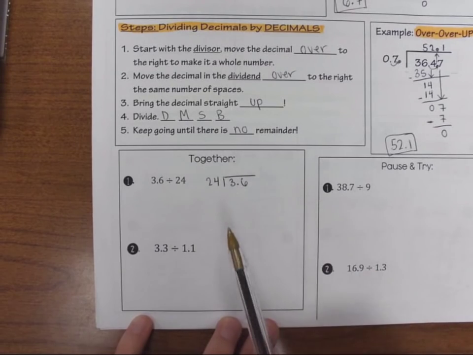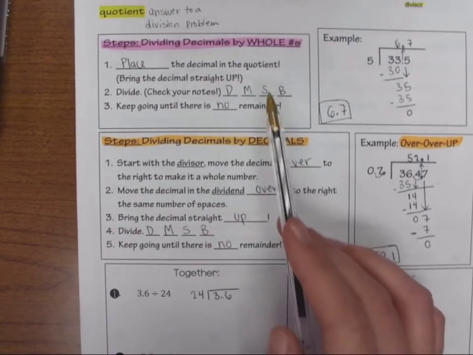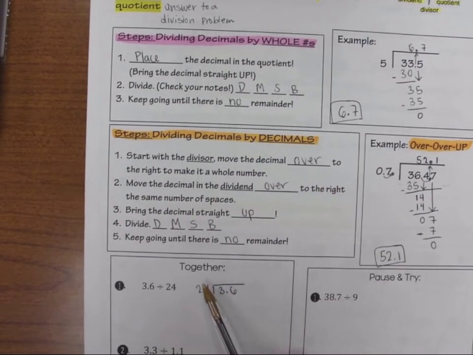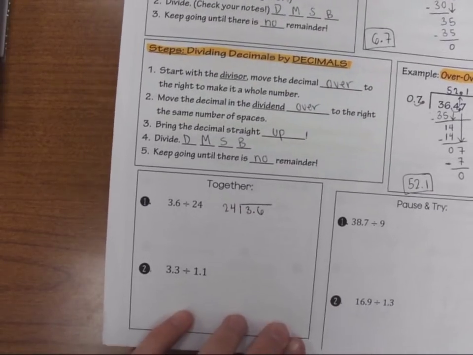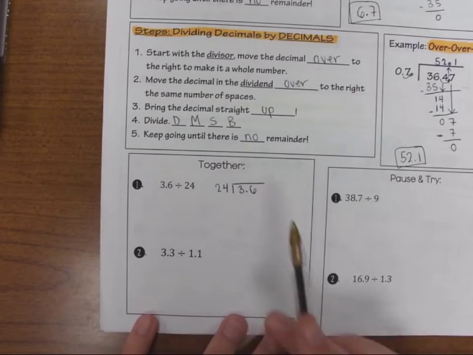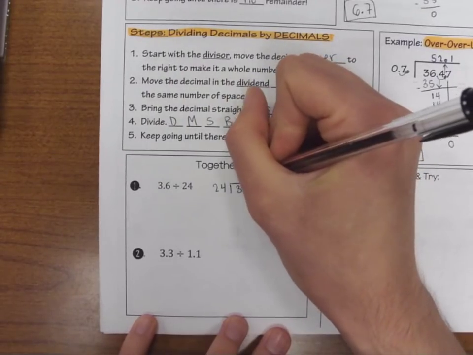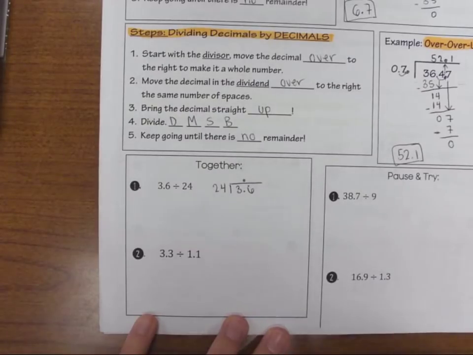So if I look at this, I see that I have one of these, like our first scenario here, I have a whole number, my 24, dividing a decimal. So I'm good to go. I don't have any extra steps on this one. So I'm just going to bring the decimal straight up, and I'm going to divide like normal.